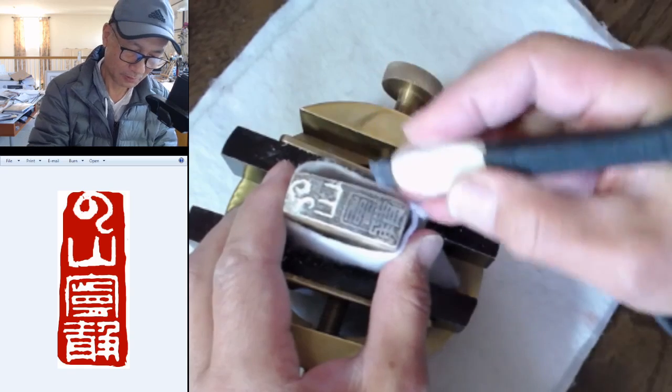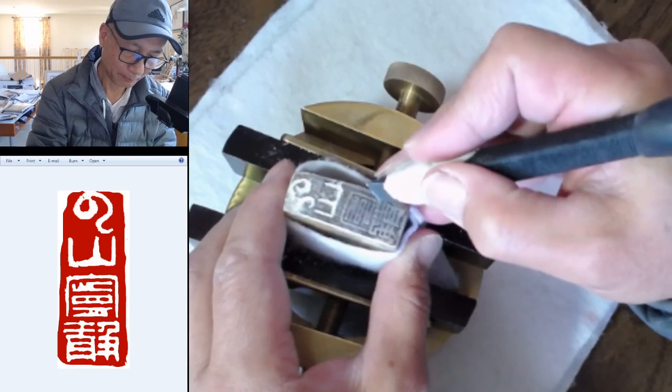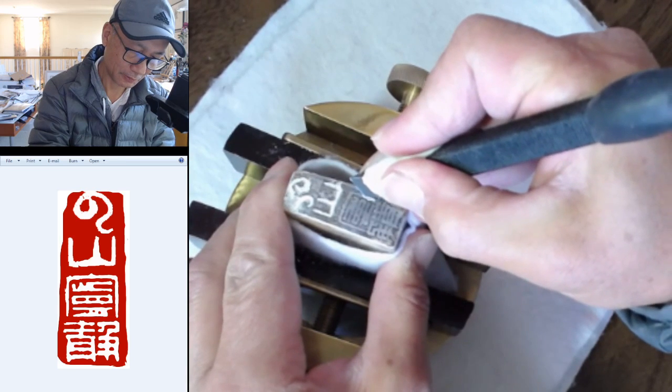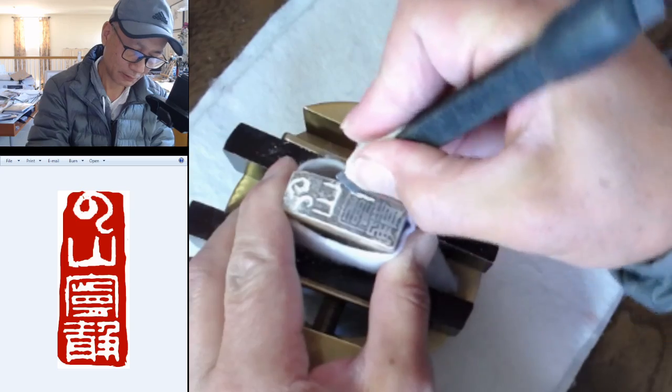Now we're going to do this calm or peaceful character.